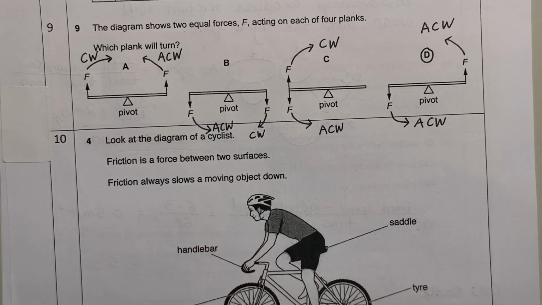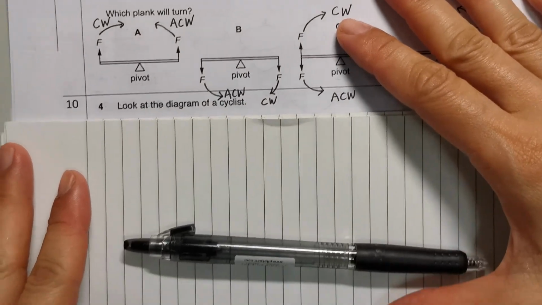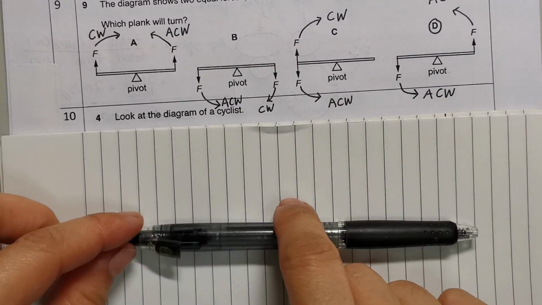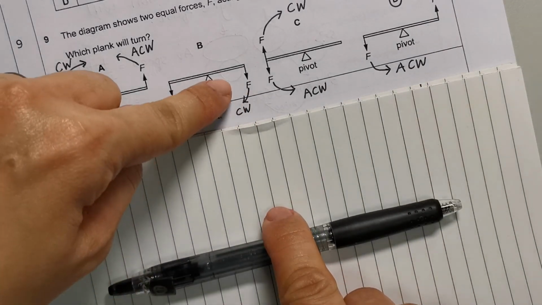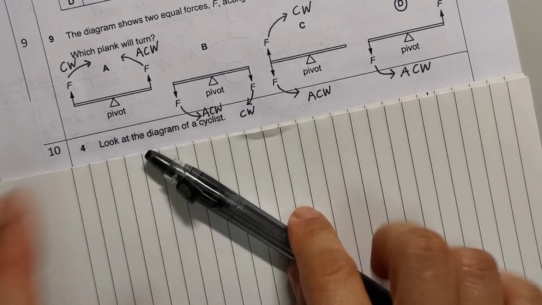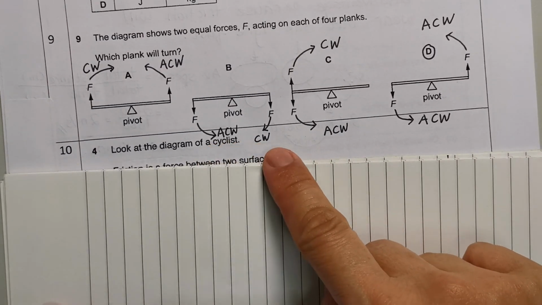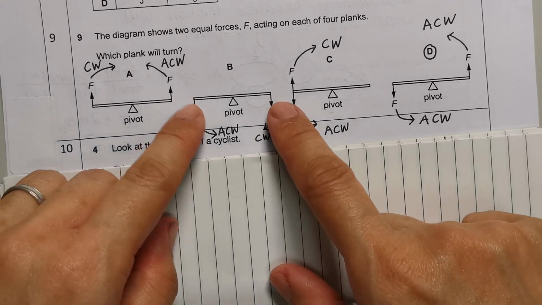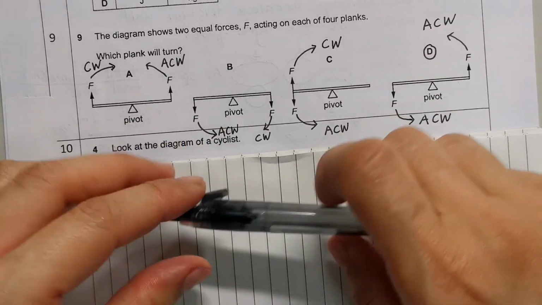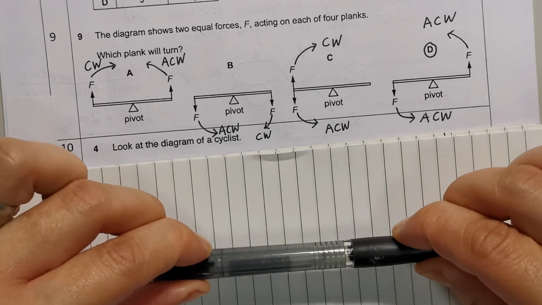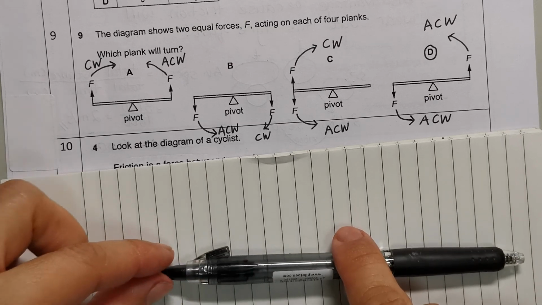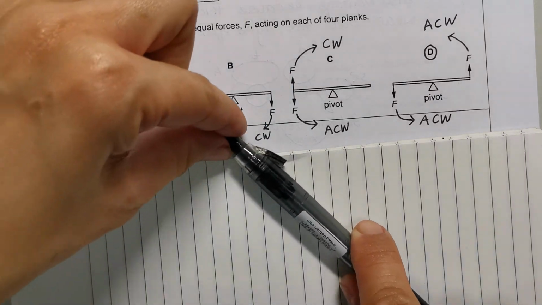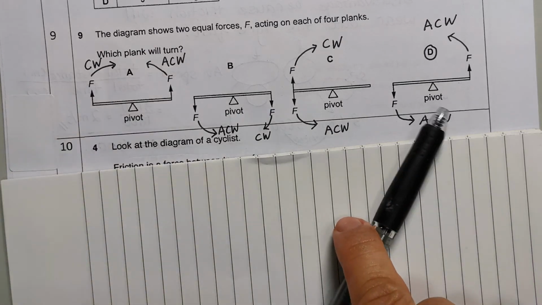For the other one, let's take a look at the motion again. If for B, it will be here. So this force is turning it this way, that's anti-clockwise. This one is turning it clockwise. So again, if you have an anti-clockwise and a clockwise, it doesn't turn because they cancel out each other. It's the same as when I pull something to the right and left together, it doesn't move, right? And with the same explanation, this force will make it turn clockwise, this one anti-clockwise, so it doesn't turn.